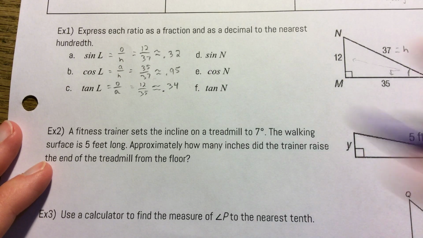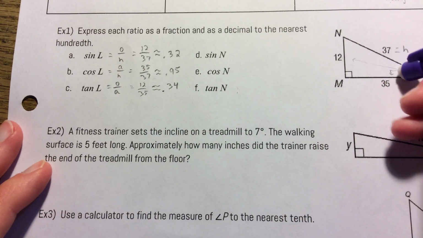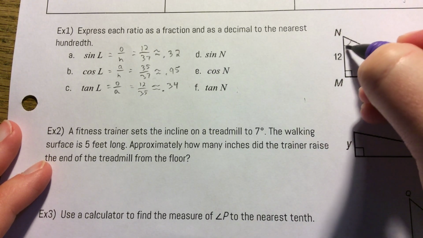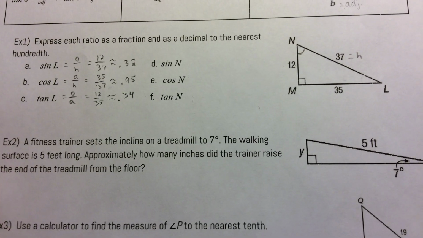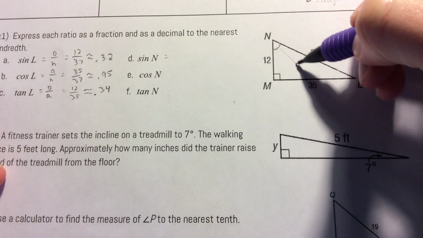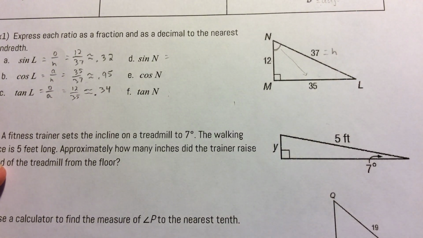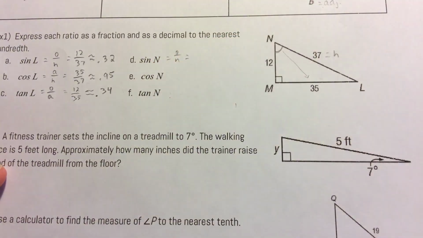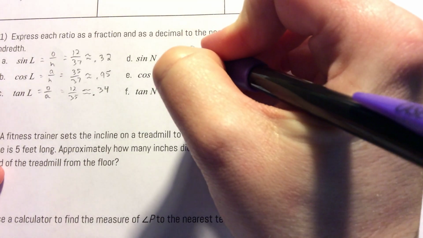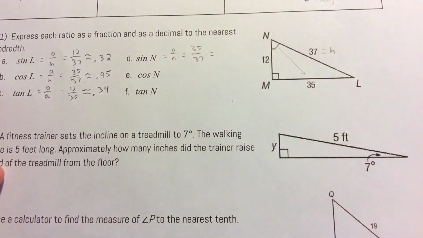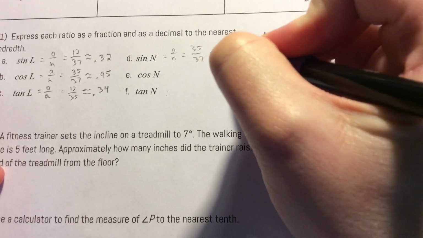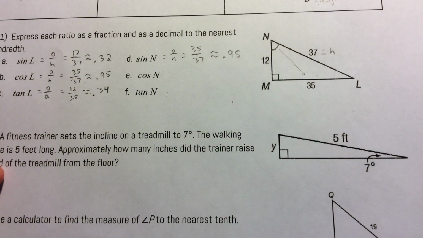Okay, now if we are going to look from angle N, I'm going to erase this and say my hypotenuse does not change, but now this is the angle I'm looking from. So now my adjacent and my opposite are going to change. The one that is opposite of this angle is over here, and that's the one that's going to be in the numerator. So opposite over hypotenuse is going to be 35 over 37, which is the same thing as what was over here, so 0.95 or 95 hundredths.